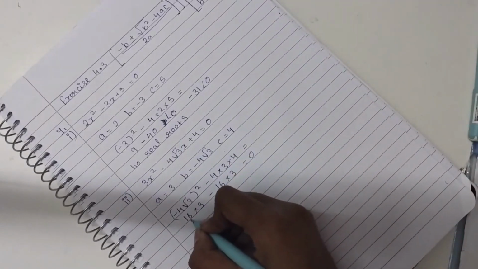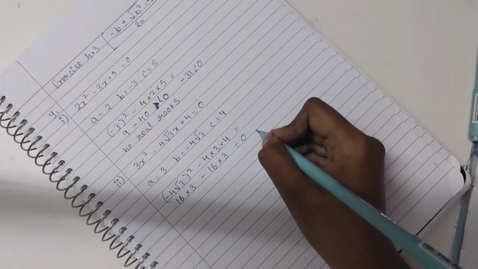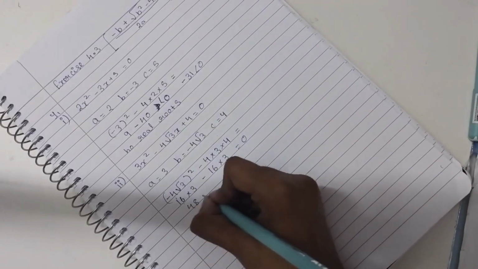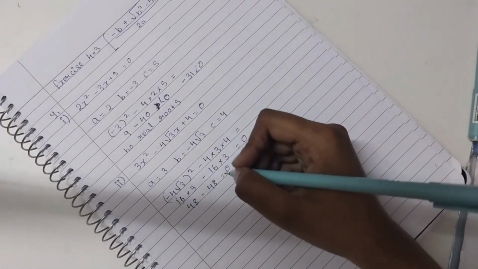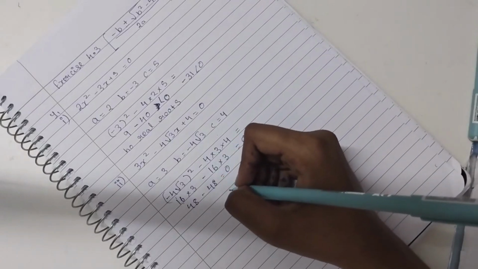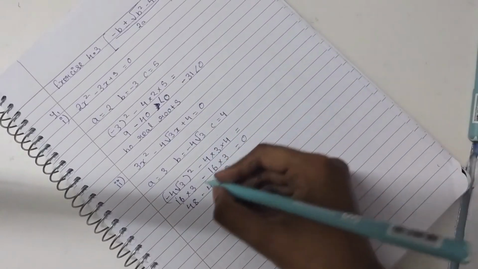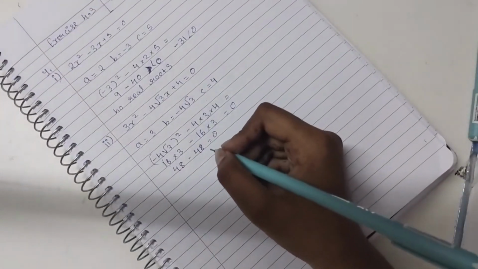So obviously 16 times 3 minus 16 times 3 is equal to 0, as 16 3s are 48, so 48 minus 48 is equal to 0. Hence we can say that this quadratic equation has equal roots, as the discriminant is equal to 0. So we're going to find the roots, two equal roots for this quadratic equation.